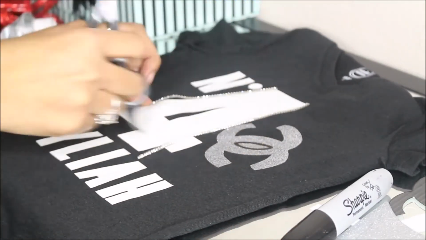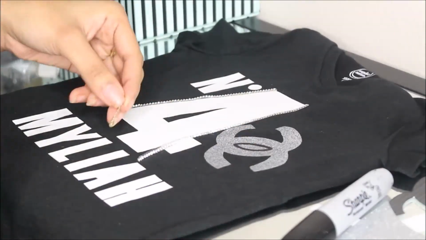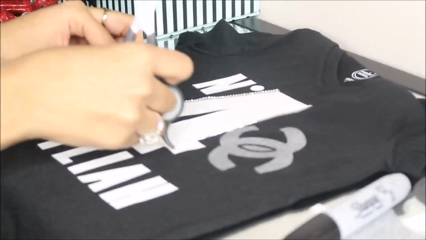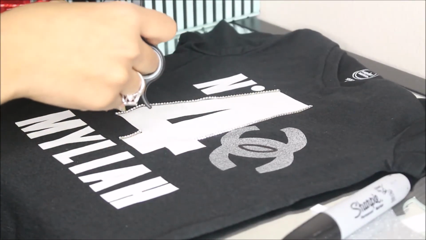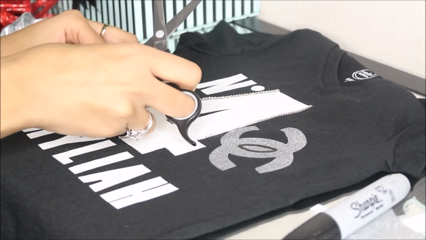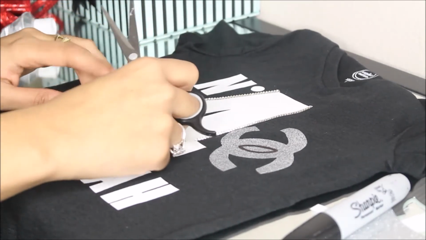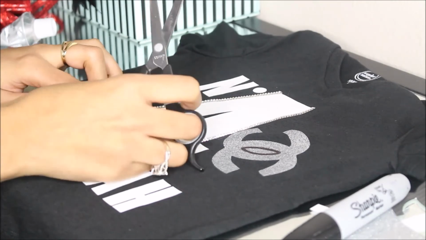Now I'm just bedazzling her shirt, and I'm taking some rhinestones and outlining that number 4, and just adding some bling to the actual shirt. Once I finish adding that bling and getting it to the way I like it to look, that pretty much completes this birthday shirt this year.